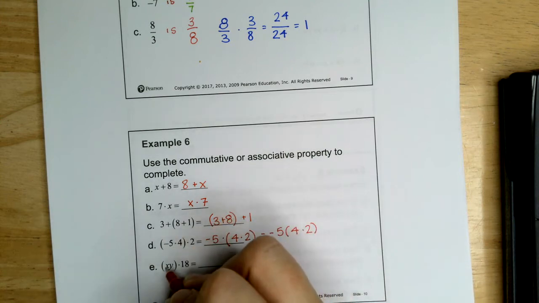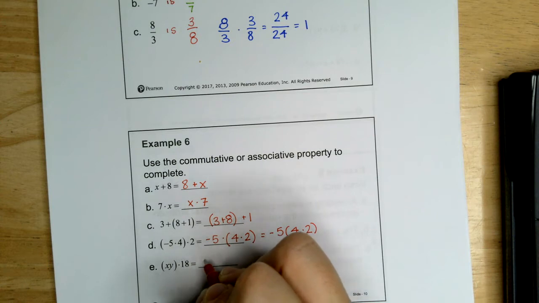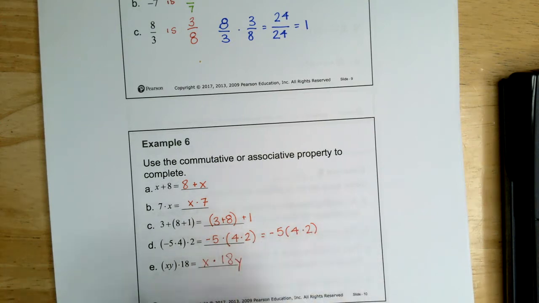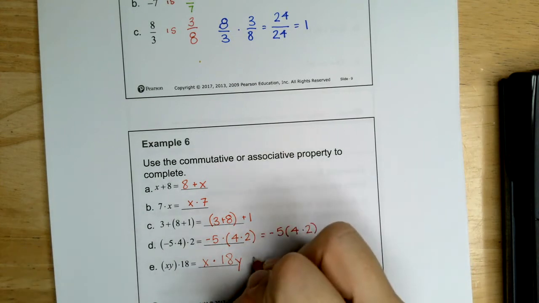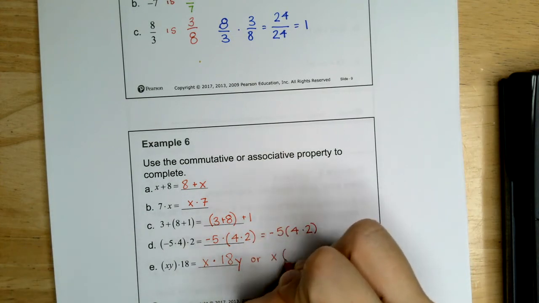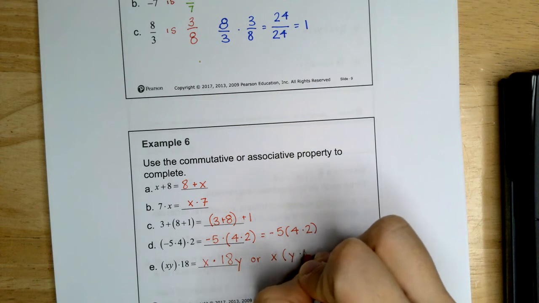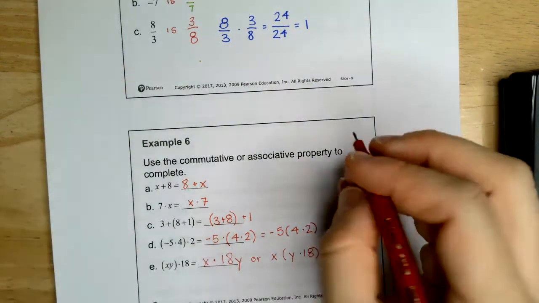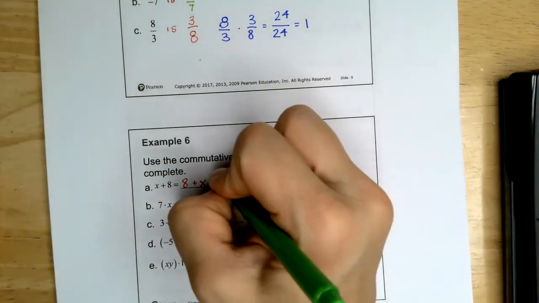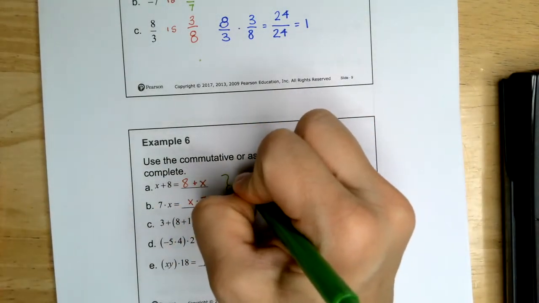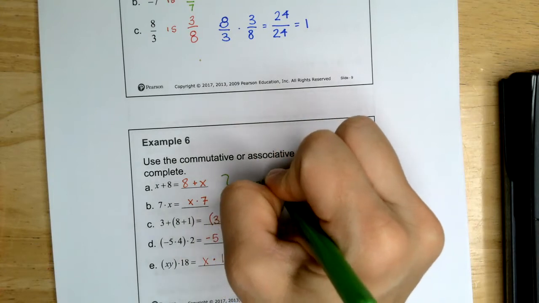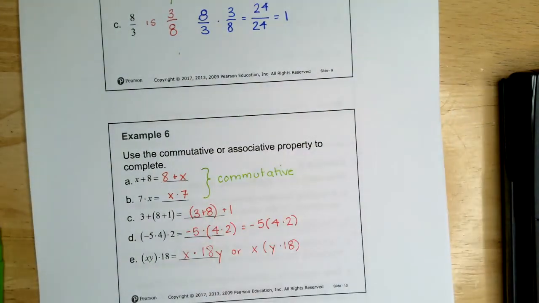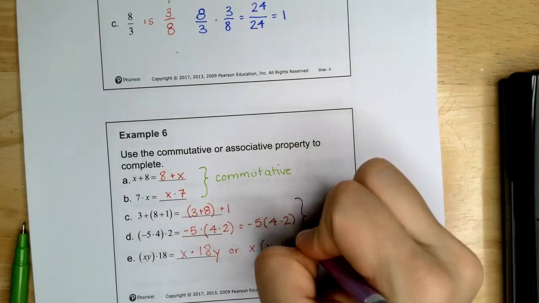All right, x times y times 18 becomes x times 18y. What do you think of that? Or x times y times 18. Neither answer is more correct than the other. And again, these were the commutative property, and these were the associative property.